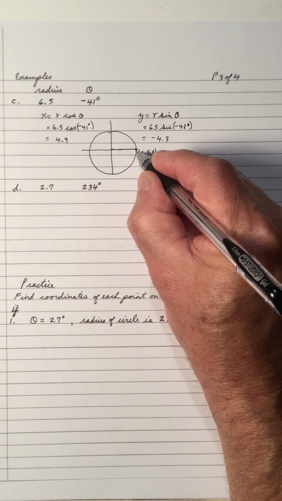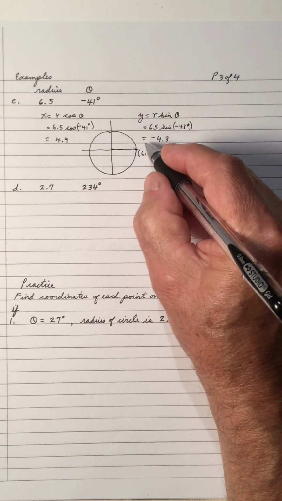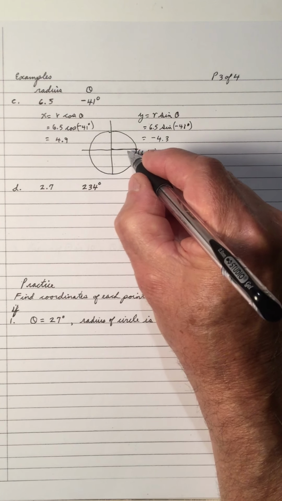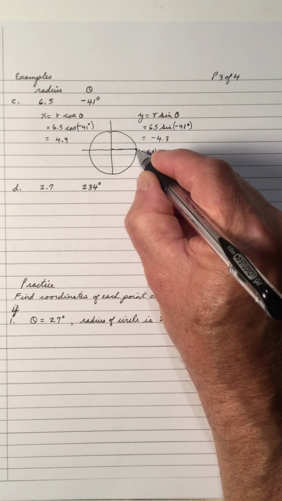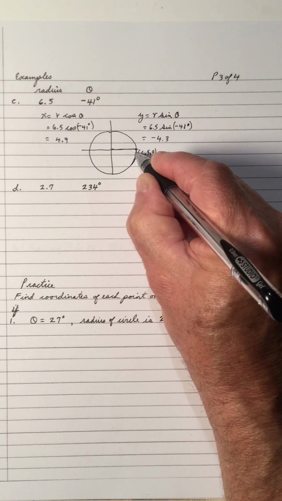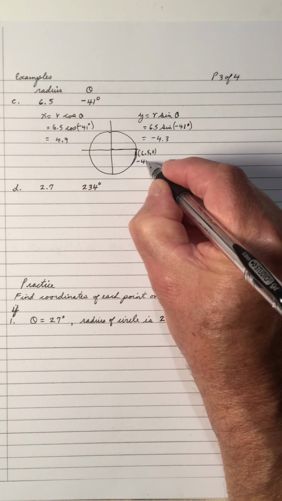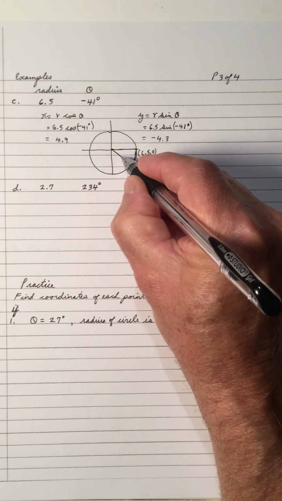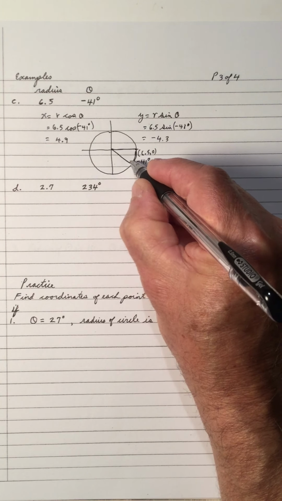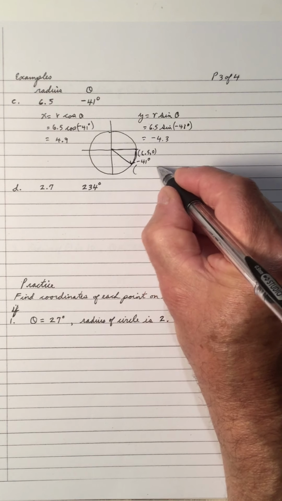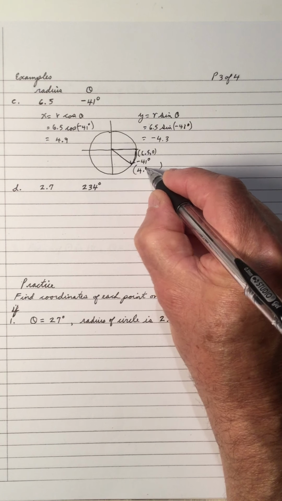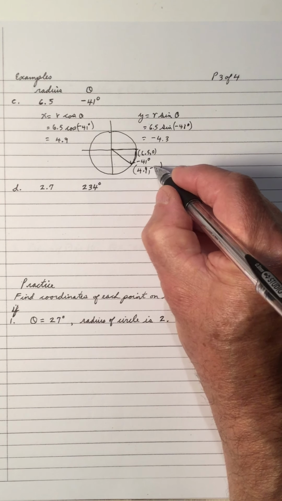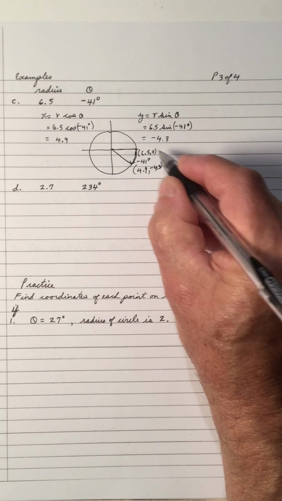So this is the point that's moving along this circle, and as it moves a negative 41 degrees, so let's say this is a negative 41 here, almost close to the middle, the terminal arm goes out there, so there's the rotation, and so the coordinates of this point, x is 4.9 and y is a negative 4.3.